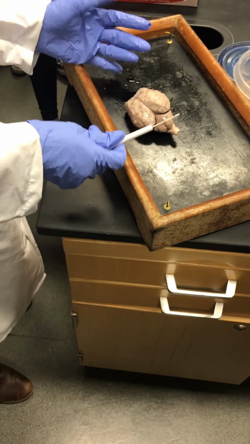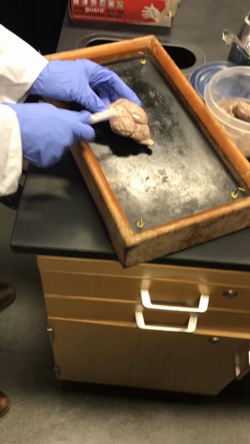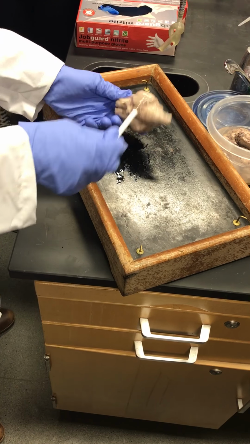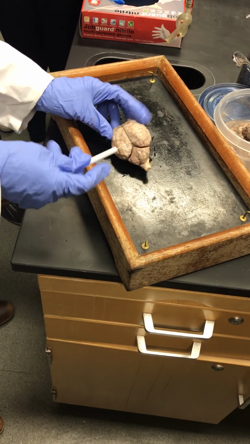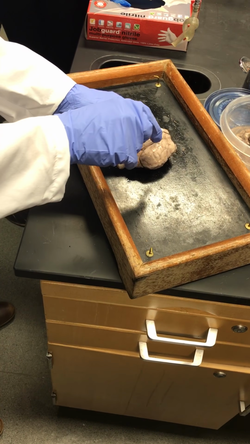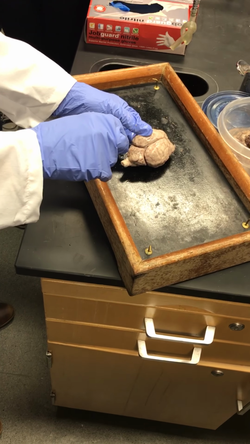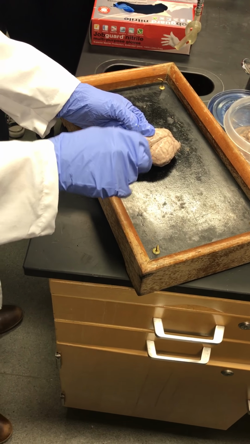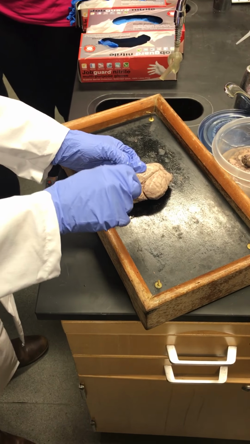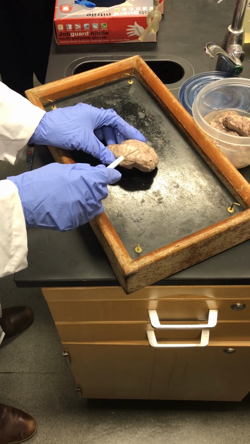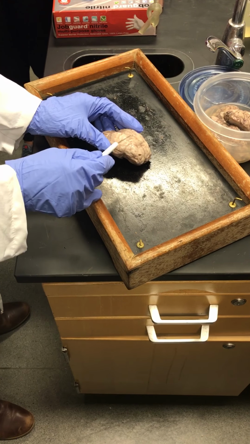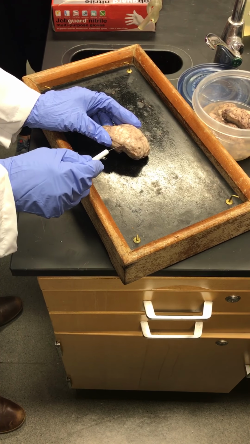Okay, are you ready, everybody? Dorsal side, ventral side, and lateral sides, of course. You already know about the fissures, this one and this one, right? Longitudinal fissure, transverse fissure. The central sulcus will be somewhere in here.